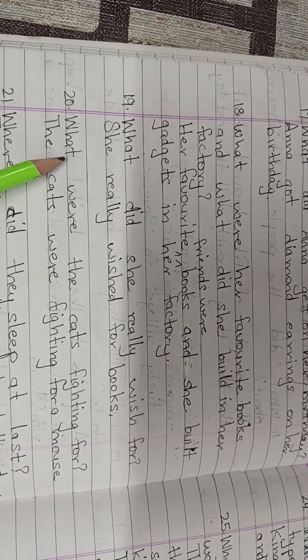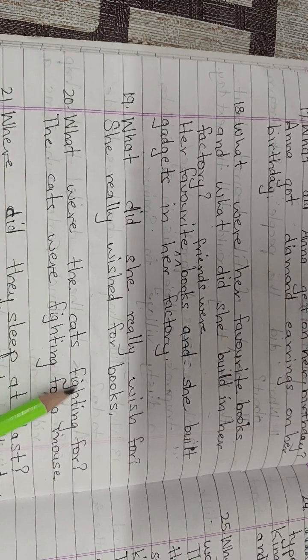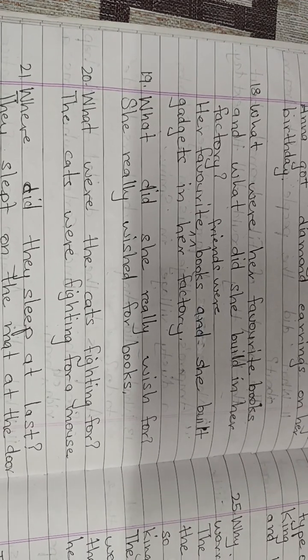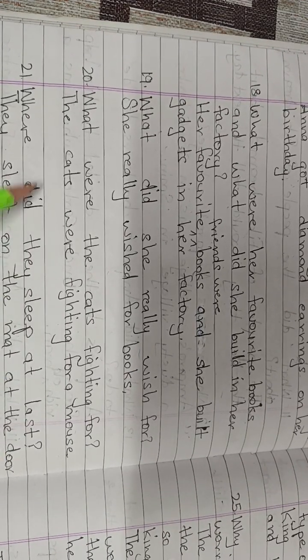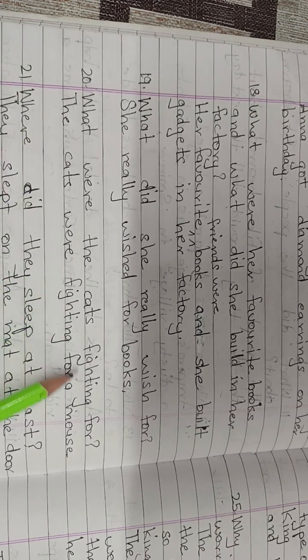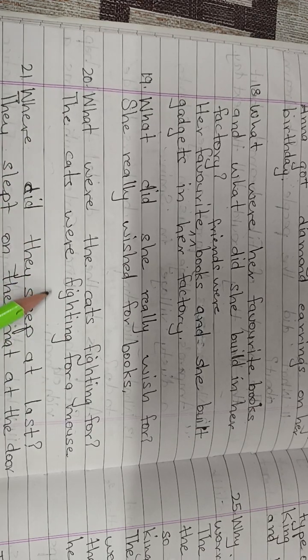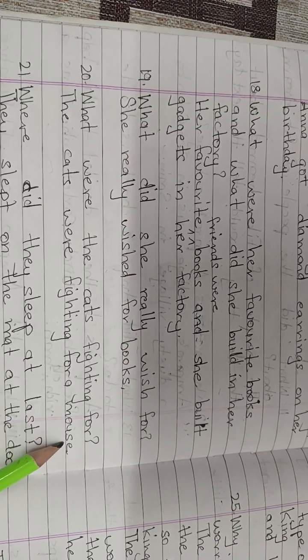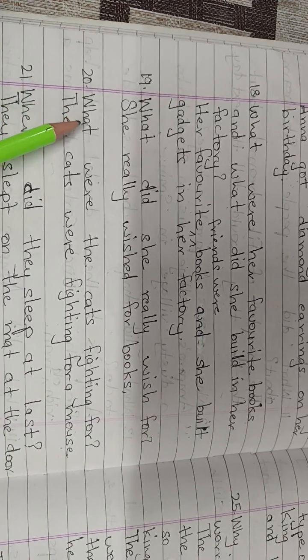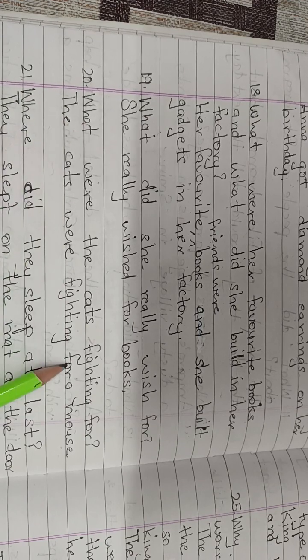Number 20. What were the cats fighting for? So this is the question from your poem, The Two Little Kittens, lesson number 10. So what were the cats fighting for? You know very well, they were fighting for a mouse. And you know which cat had the mouse? The little cat. So here the question is, what were the cats fighting for?